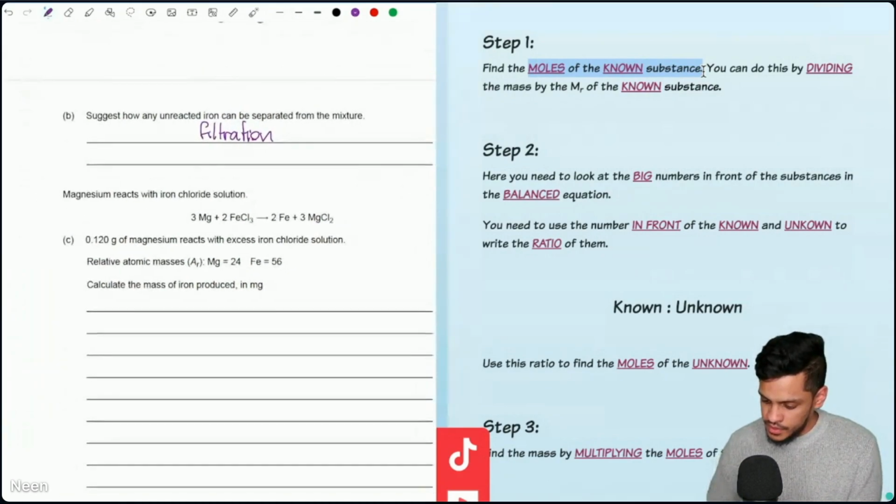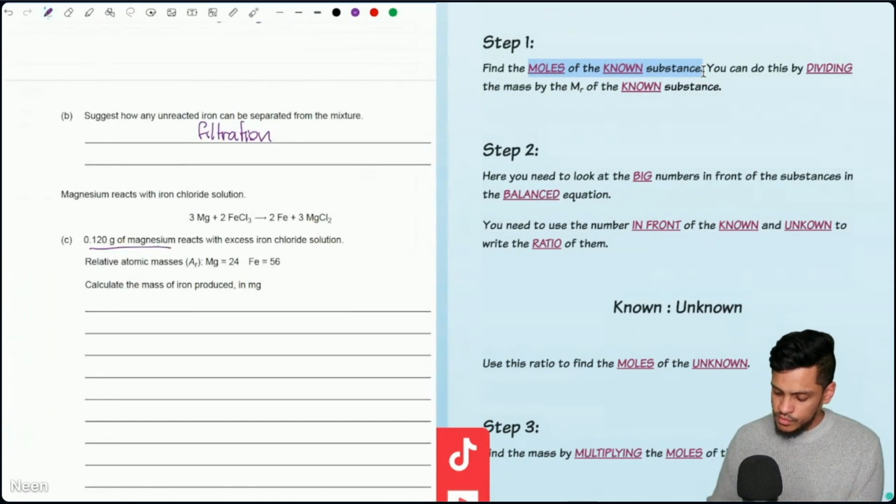So what is known here? We've been given 0.12 grams of magnesium. So that's the known. Unknown is what we're trying to find out. Mass of iron, that's unknown. Okay, step 1, find the moles of the known substance.